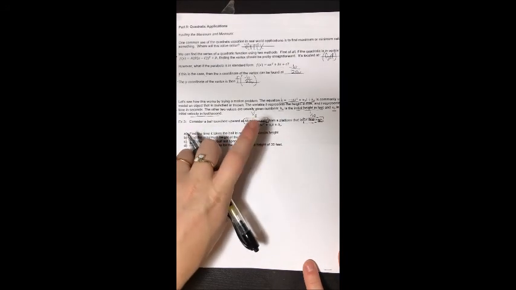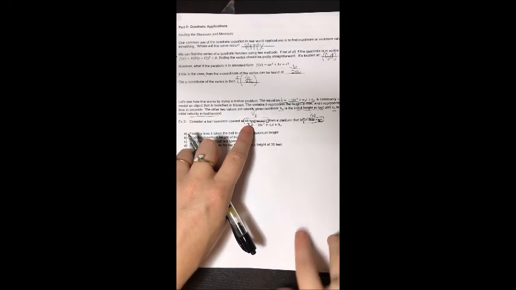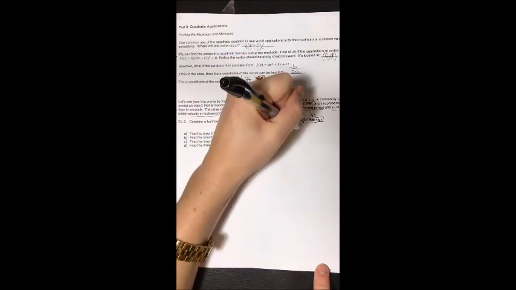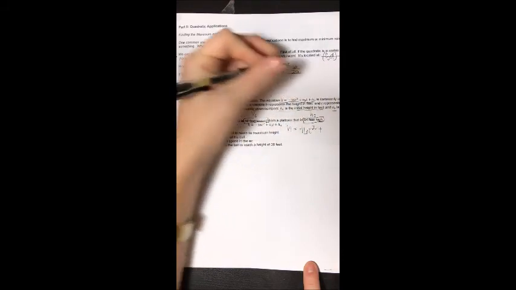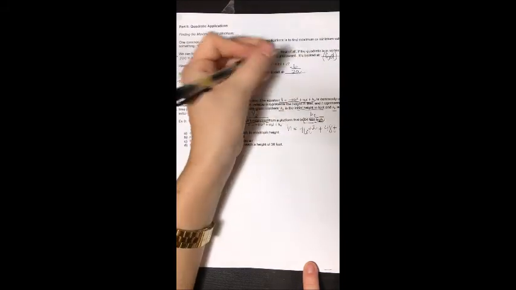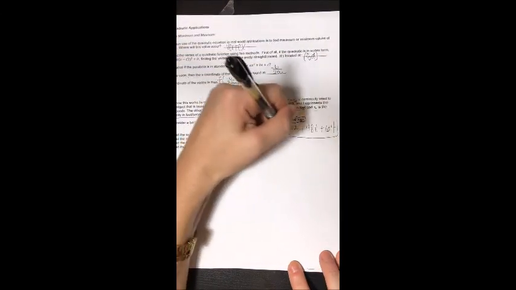So I'm going to rewrite this equation and substitute in my two values for v and h sub o. So I get h is equal to negative 16t squared plus, now I'm going to substitute in 48 for v sub o, and then I'm going to substitute in 64 for my h sub o. Okay, so this is the equation I'm going to be working off of.